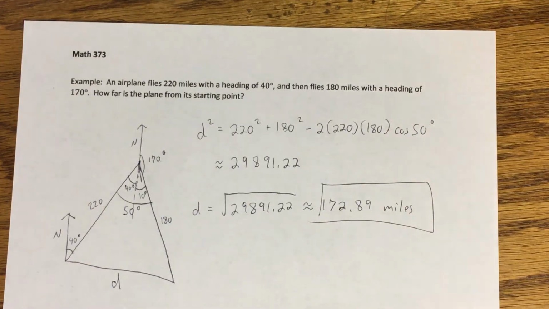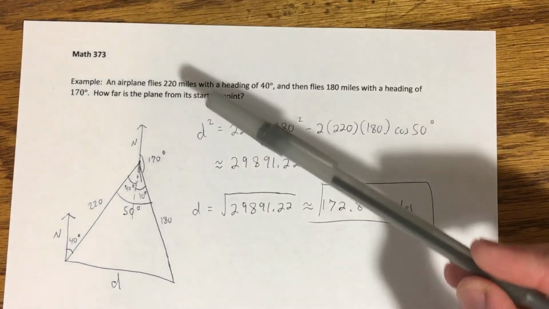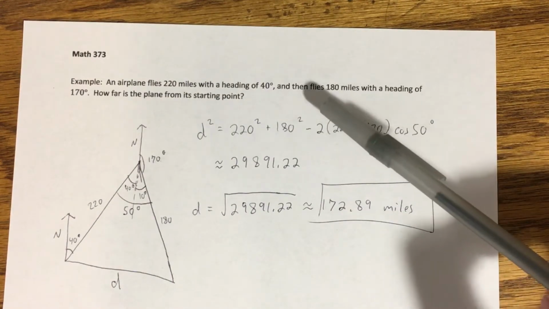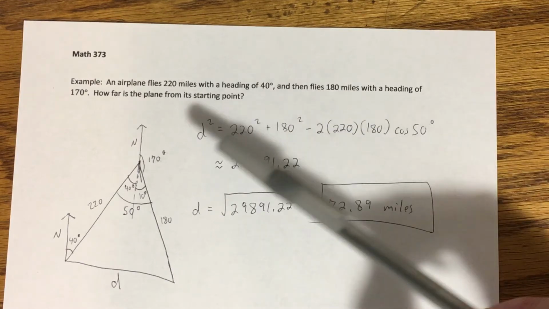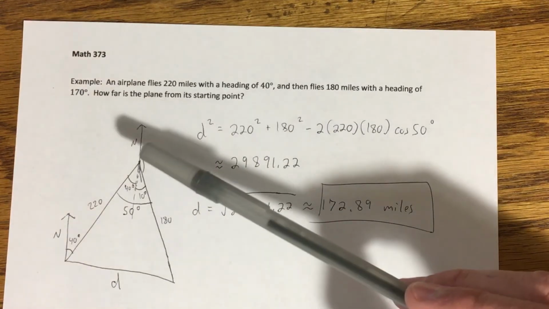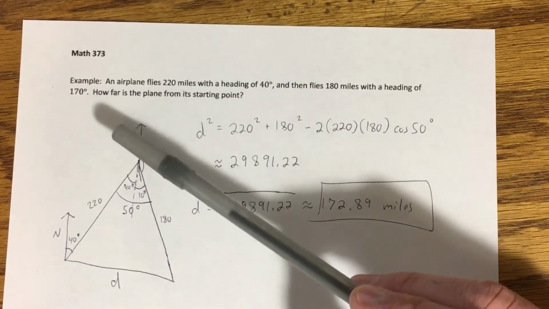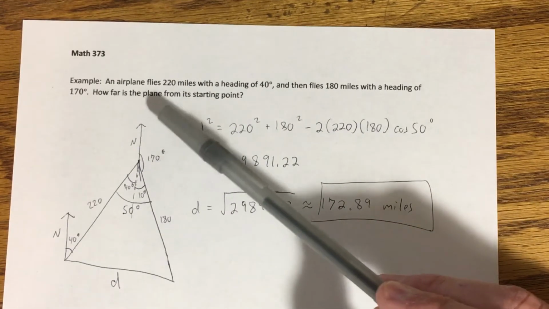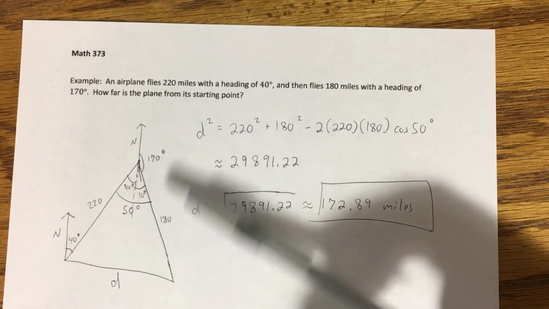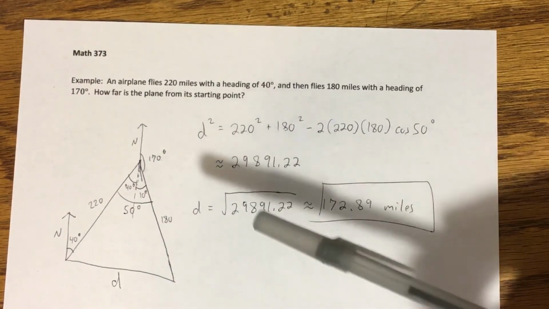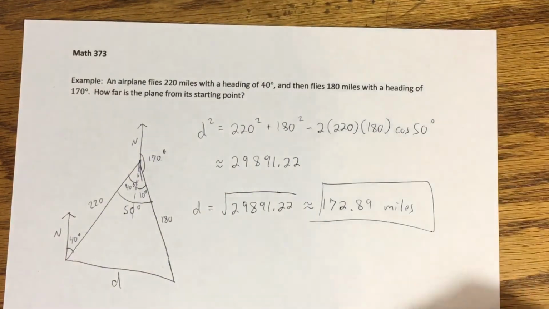So we're looking at an airplane that's flown 220 miles with a heading of 40 degrees, and then flies 180 miles with a heading of 170 degrees. And we're after that initial part of its journey. We're asked what the distance between the plane and its starting point is after those two stretches or distances it's traveled.